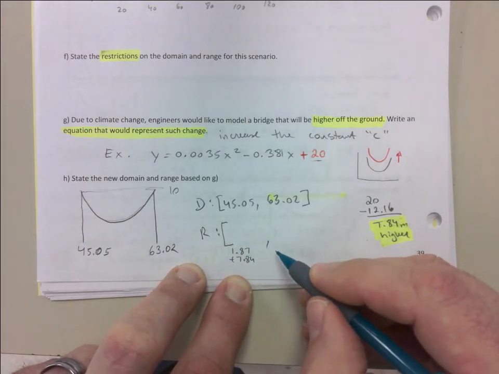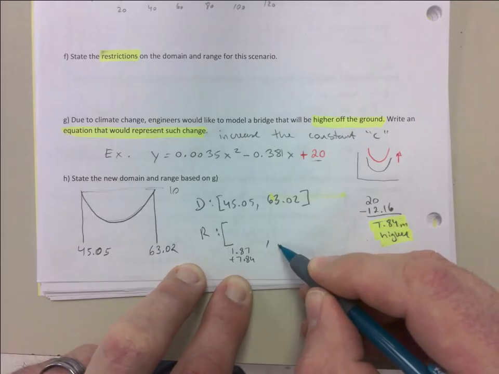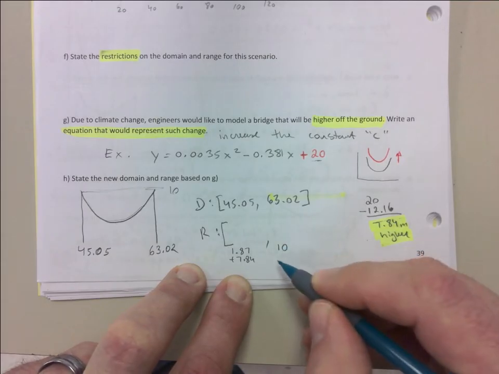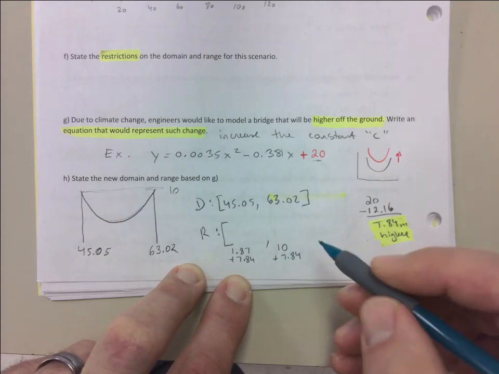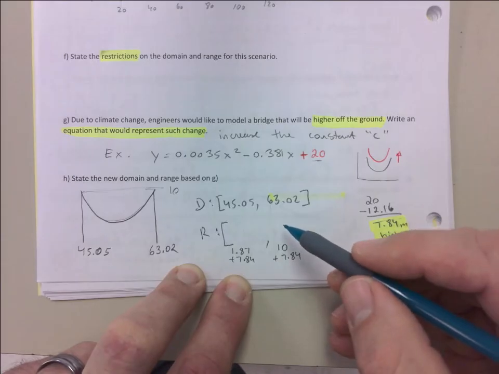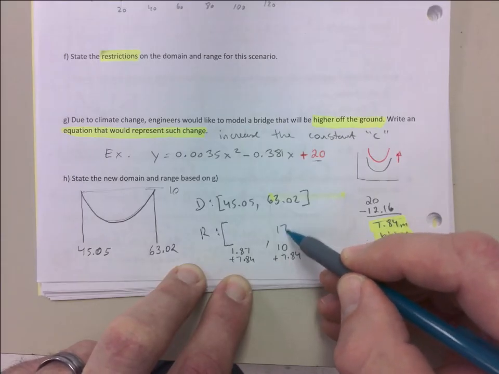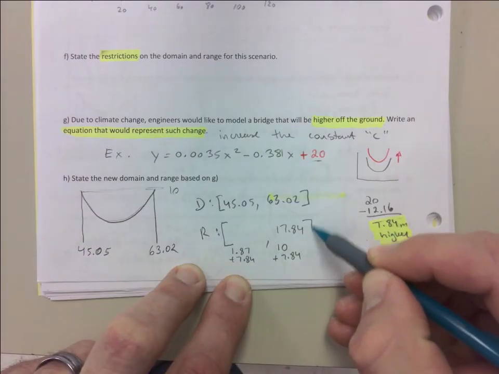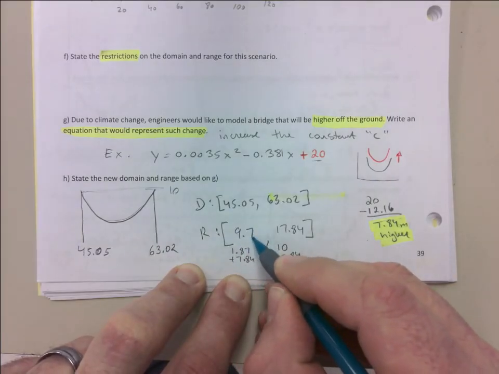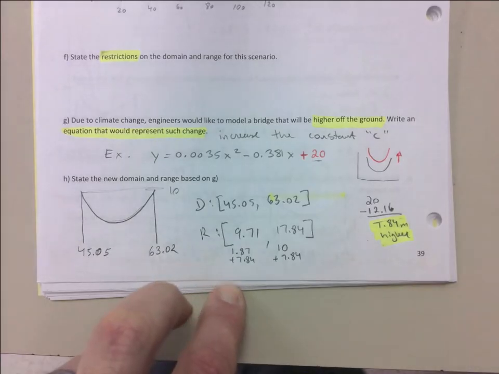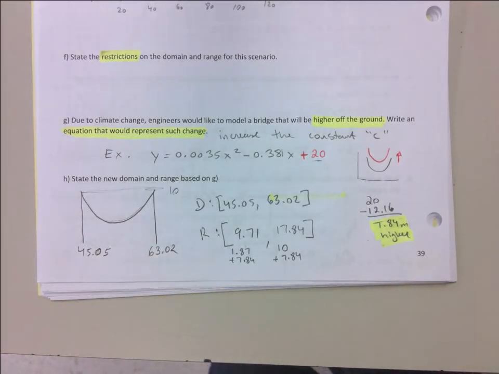And I'm going to go 10 plus 7.84 for this one. Okay? So this is 17.84. And this one is 9.71. Okay, so that's my new range compared to the last one.